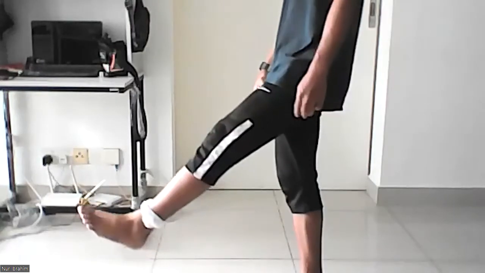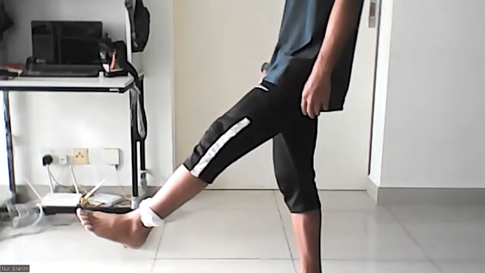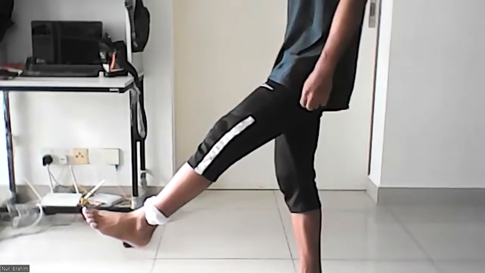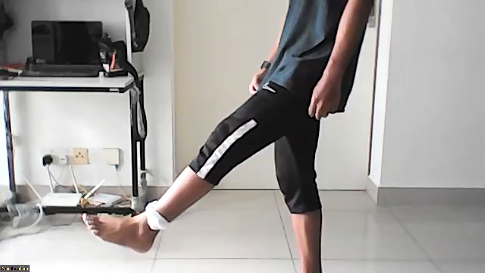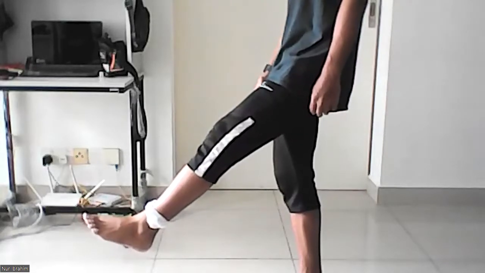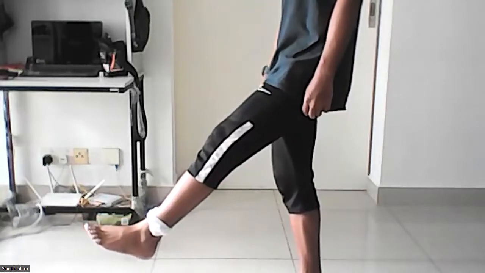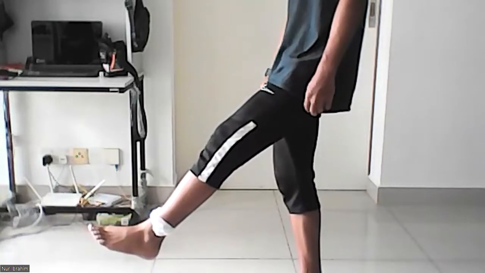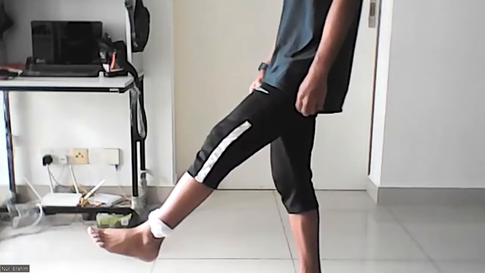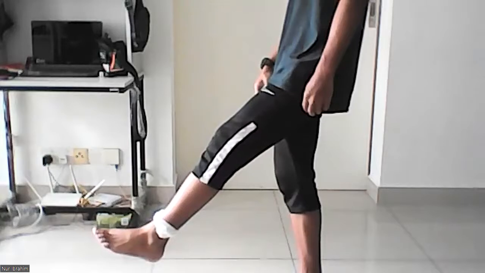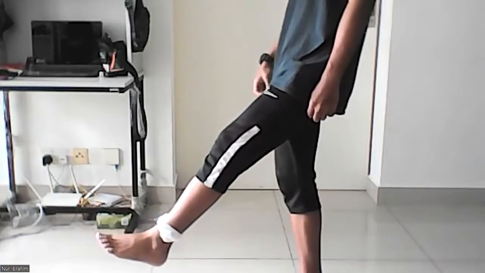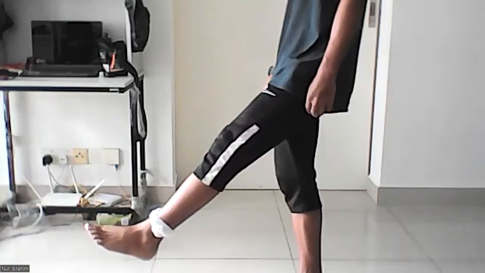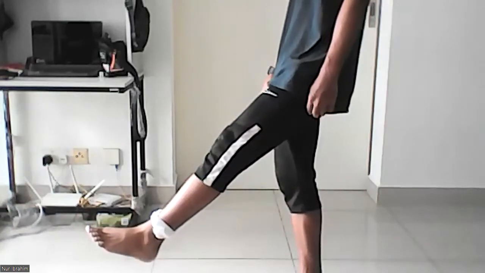So when we do the hip flexion, and then we have a load, for example, we load, and then we do the hip flexion. So I sustain for 5 seconds. 5, 4, 3, 2, 1.